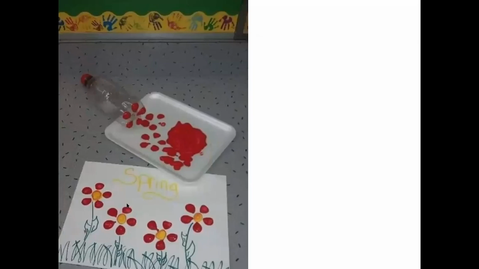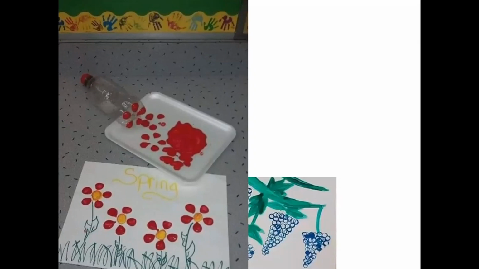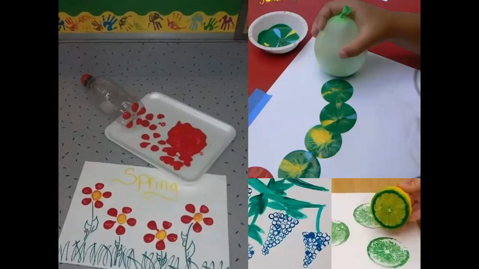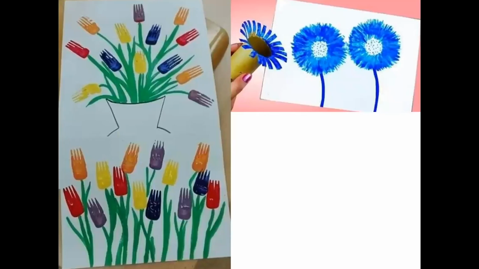So to continue with that, you can creatively think of how to do this. This is a recycled Coca-Cola bottle. You can dip it and then do the impression. You can use straws for it. You can use vegetables for it, or even balloons, or you can use forks, a toilet roll or buttons.